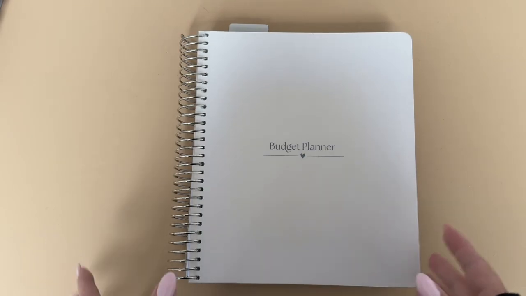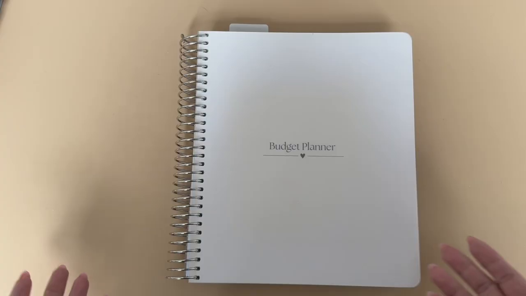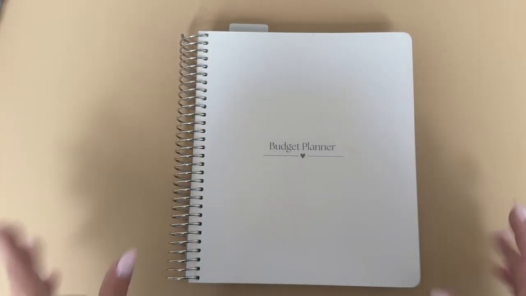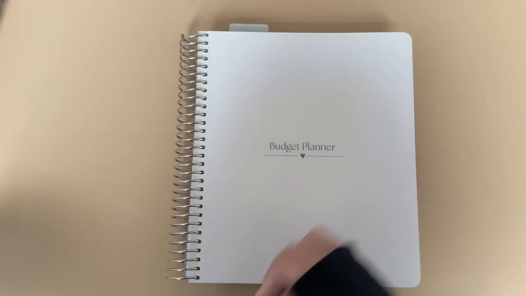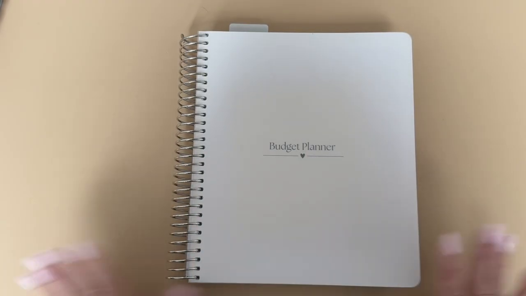This is one of the exercises that I always share with people to ask them to really do this exercise before they start the cash envelope system. So for example, let's just say you are starting the cash envelope system. A lot of people always question, how much do I put in my envelopes? There's an easy answer to all of this.